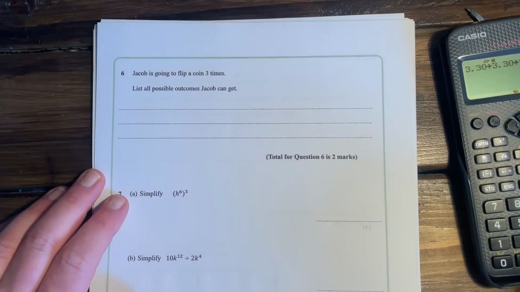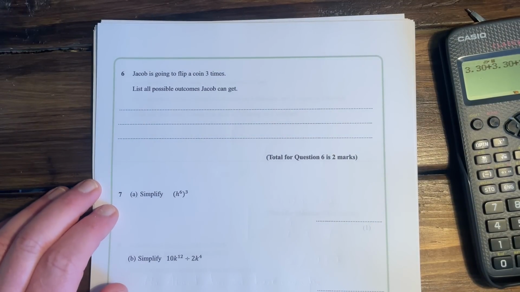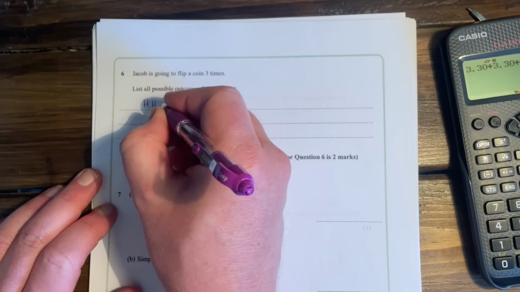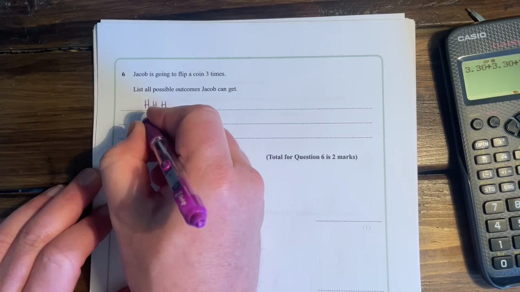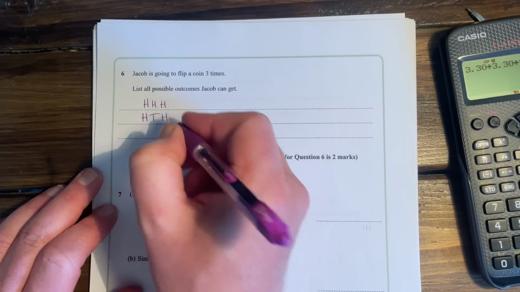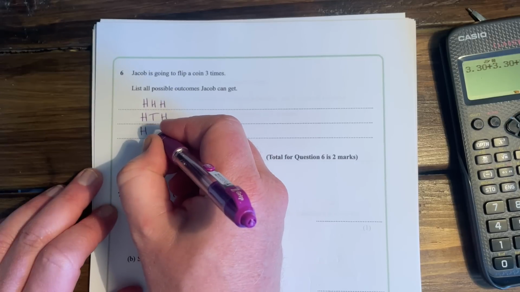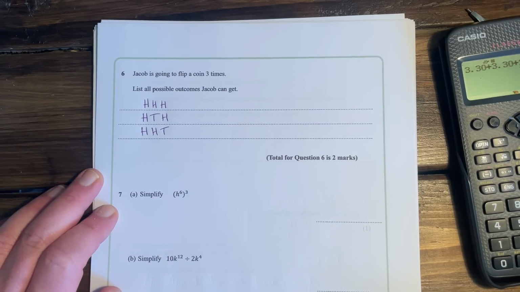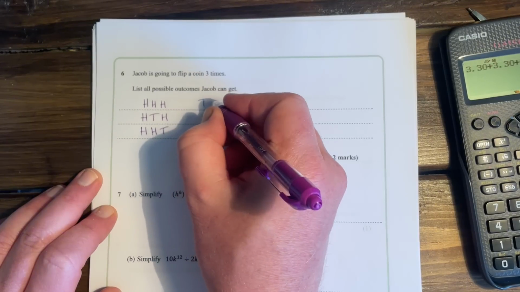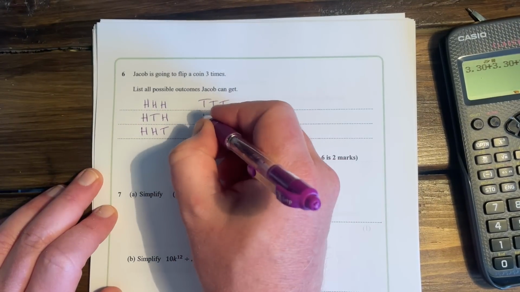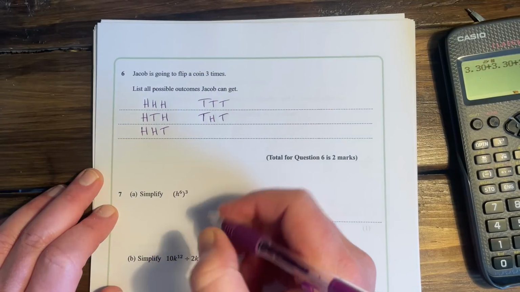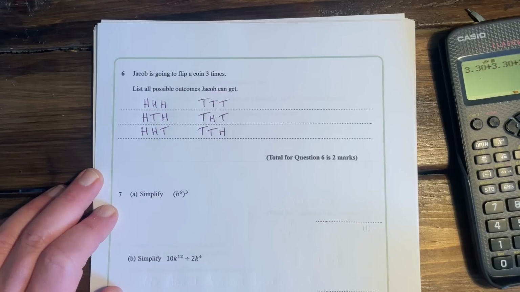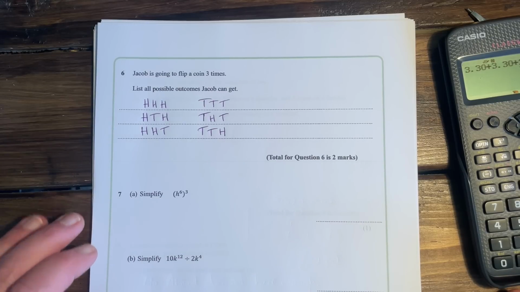Jacob is going to flip a coin 3 times. List all the possible outcomes Jacob can get. Well, he can get heads, heads, heads. He can get heads, tails, heads, heads, heads, tails. Okay, and then he can also get tails, tails, tails, tails, heads, tails, and tails, tails, heads. So you should end up with 6 different combinations for that question.